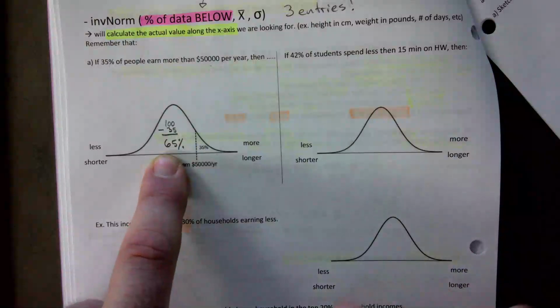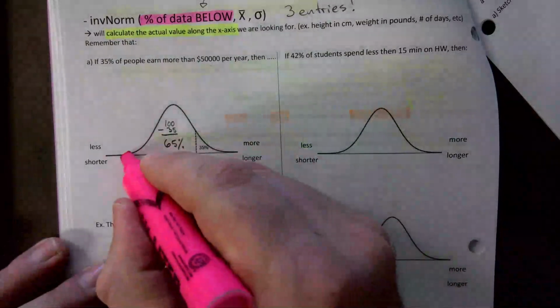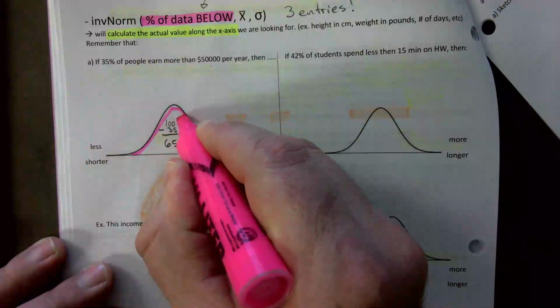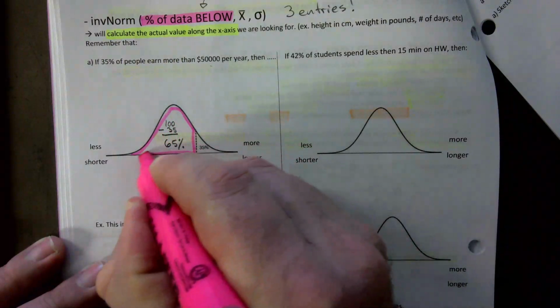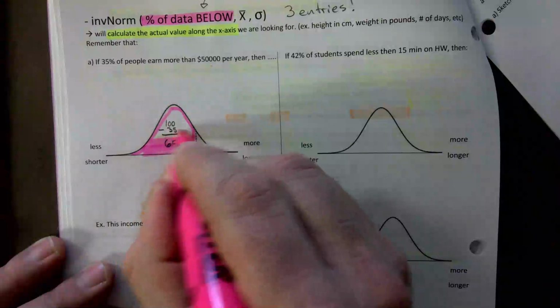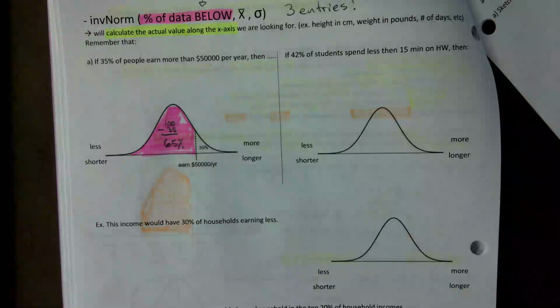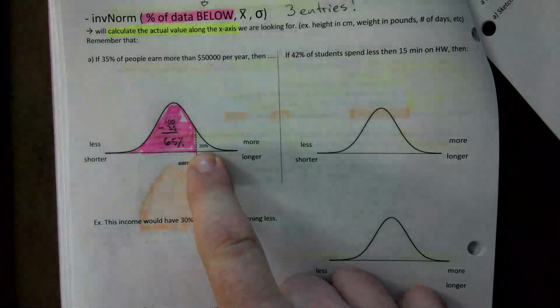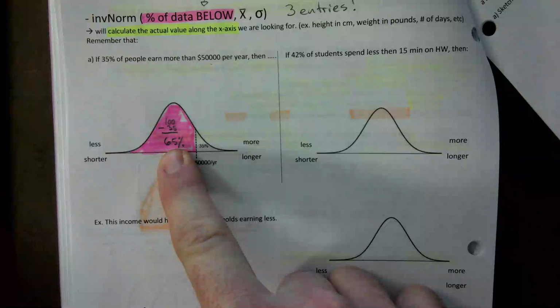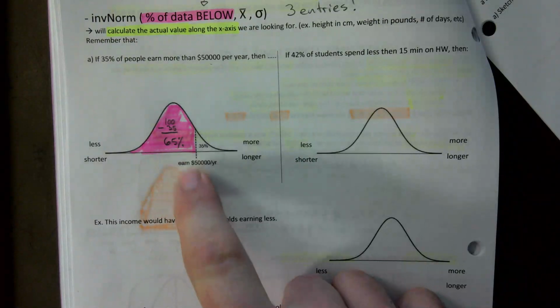This is what inverse norm is interested in, the left side. You can easily find it if you just do some math.